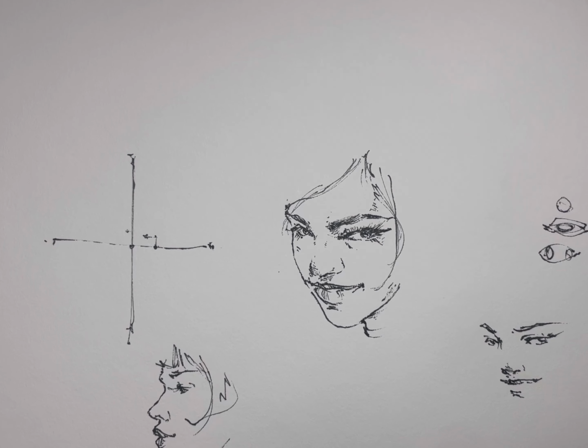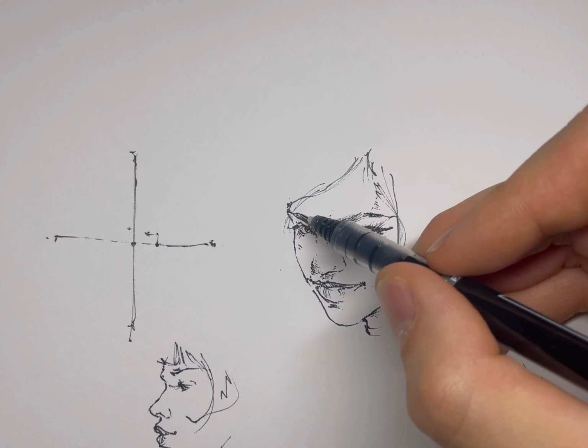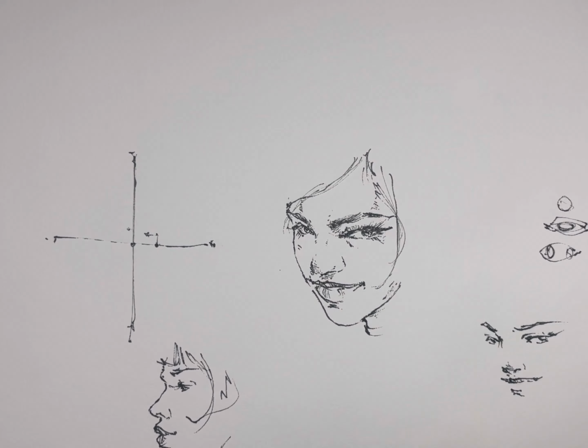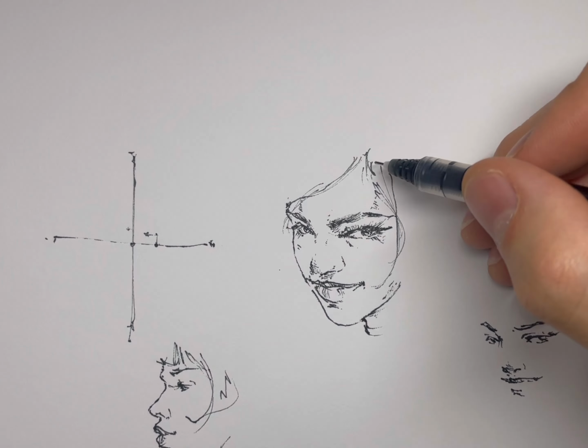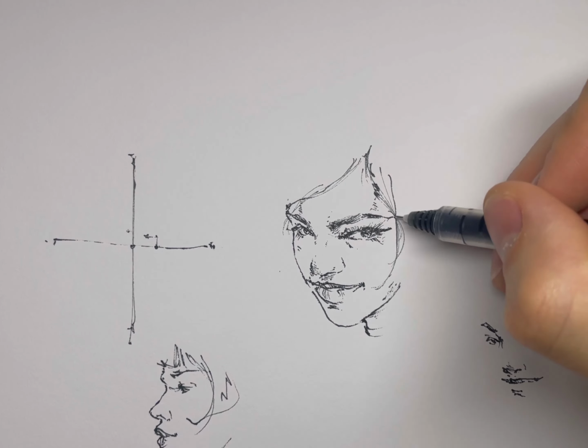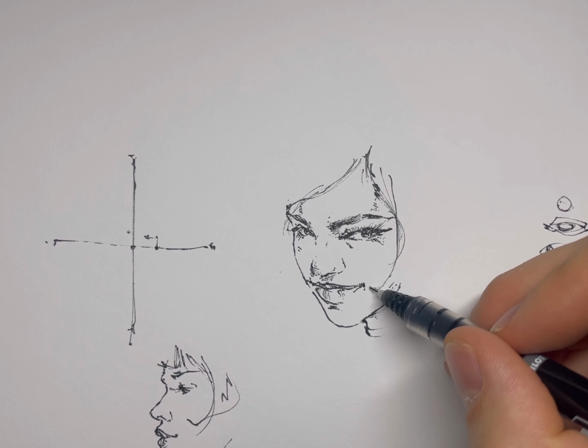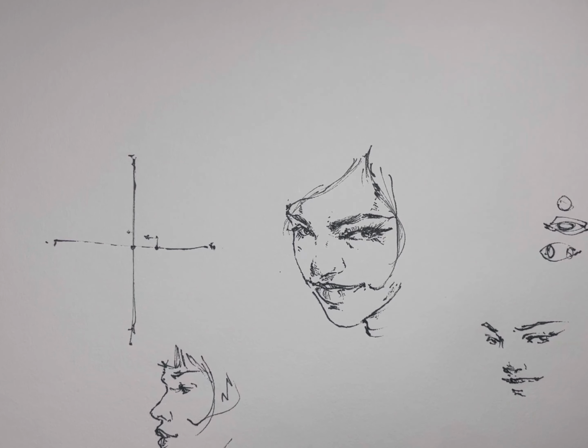I don't know if that helps, but yep, that's kind of the tutorial for drawing faces, and honestly for drawing anything, but started with the face to kind of maybe just begin with this tutorial thing that I might do more of. I don't know, depending on if you guys liked it or not.